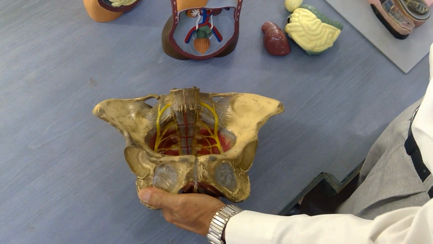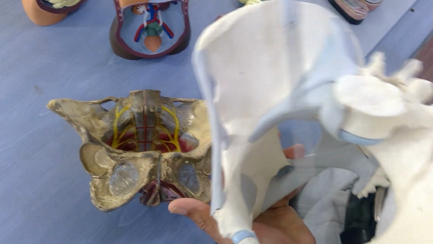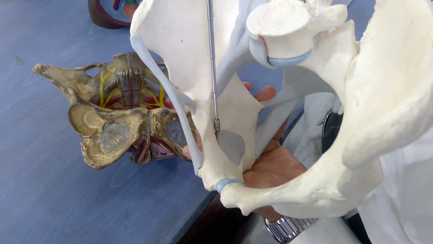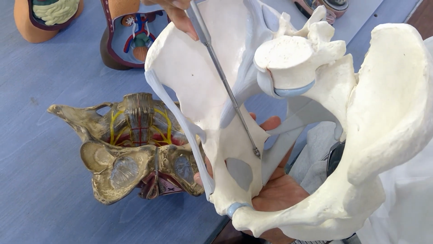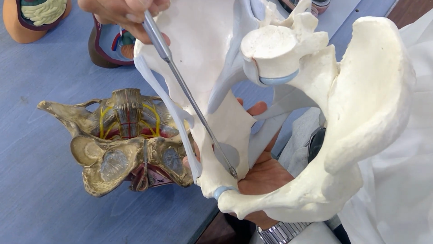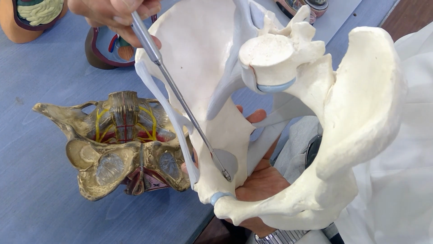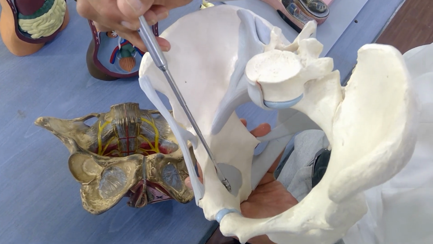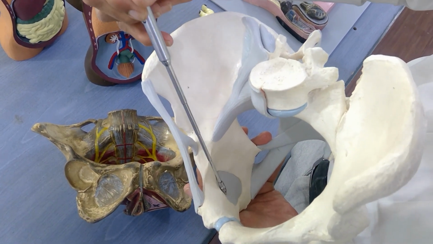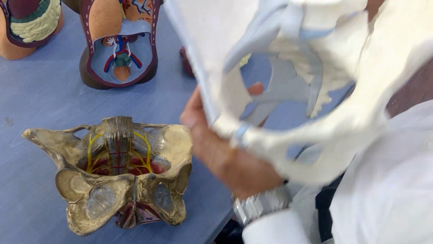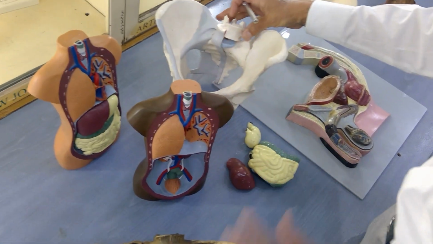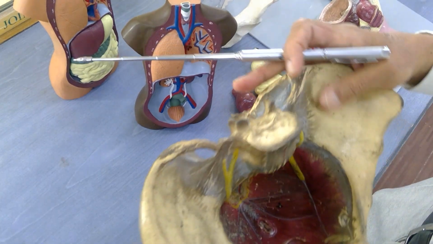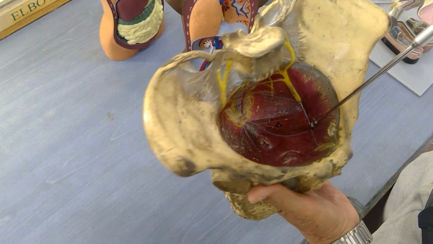You can see the obturator membrane over here. This is the obturator foramen. That's the lateral boundary of the pelvic cavity. The obturator internus arises from the obturator fascia, and this is a part of the obturator internus.